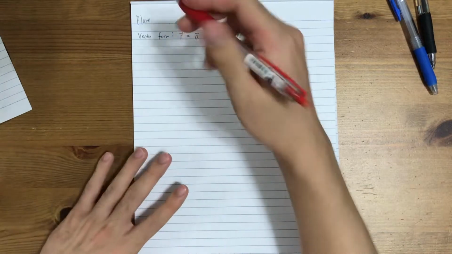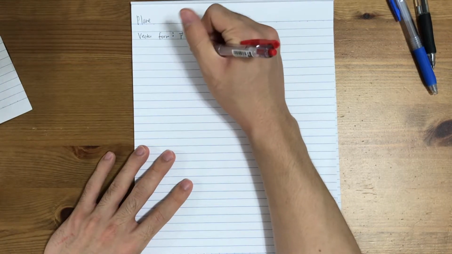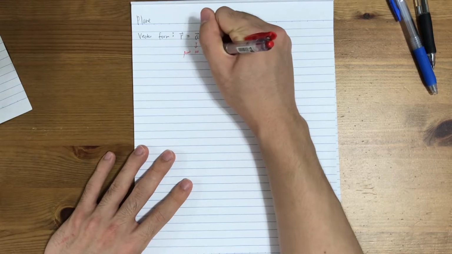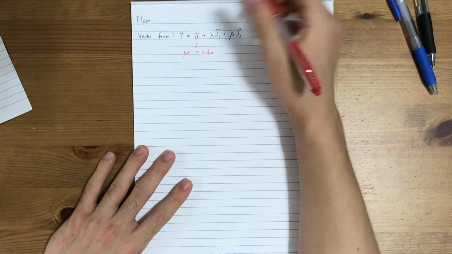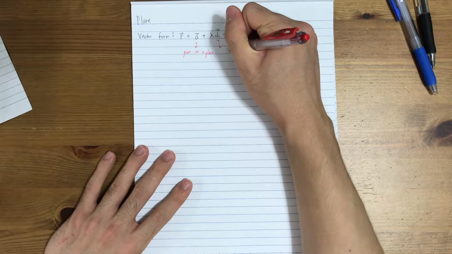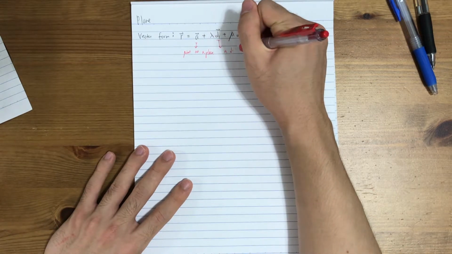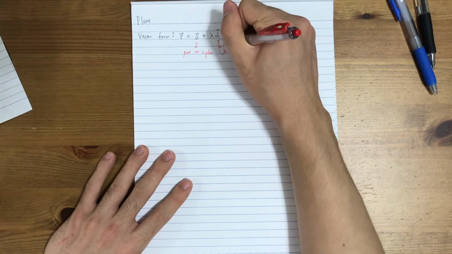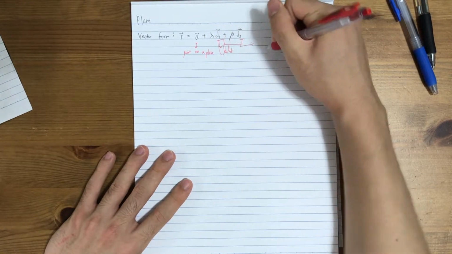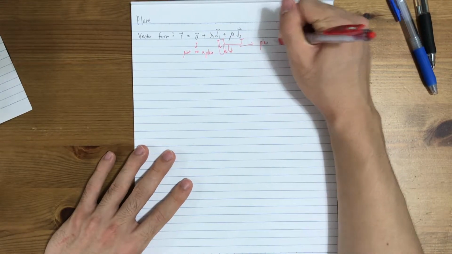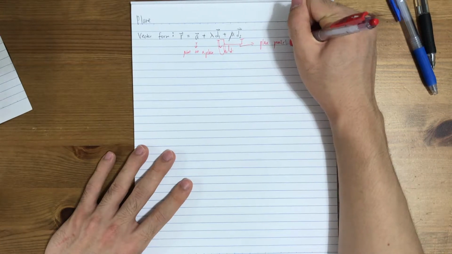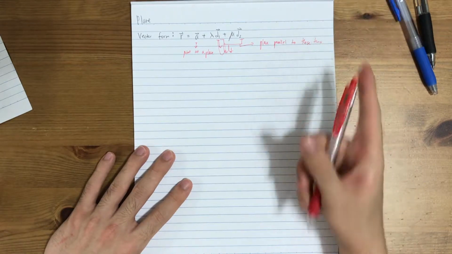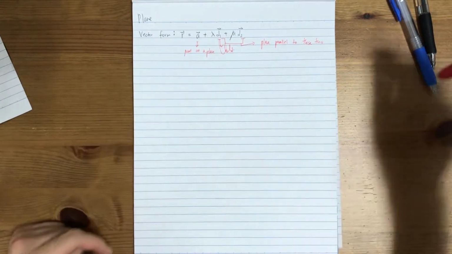So this A here is a specific point on a plane, and this D1 is a direction vector, and this D2 is also a direction vector, and the plane must be parallel to these two. So you can just think that the plane contains these two direction vectors, okay?